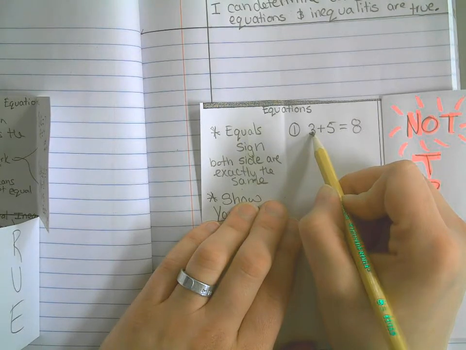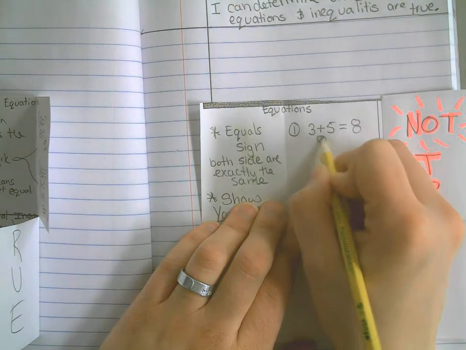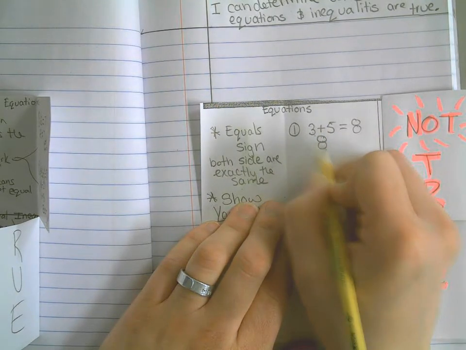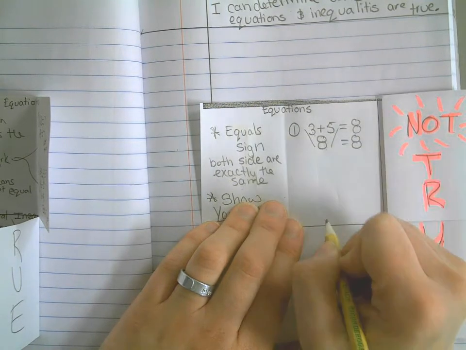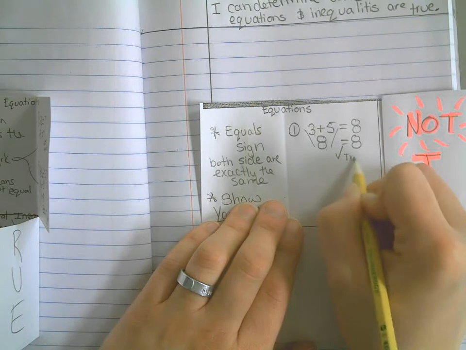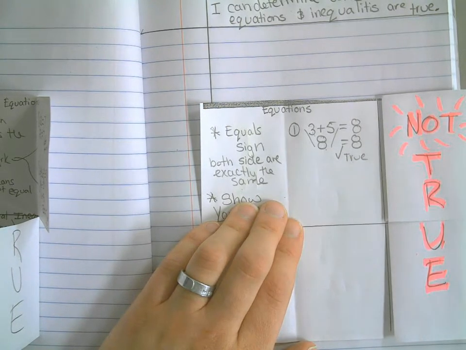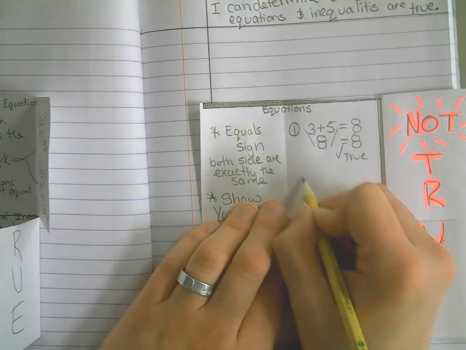3 plus 5 equals 8. So we write 8 right under there. Remember, that's our V. And does 8 equal 8? Yes, it's true. And it's that simple. Okay? We might have a little slightly more complex equation.